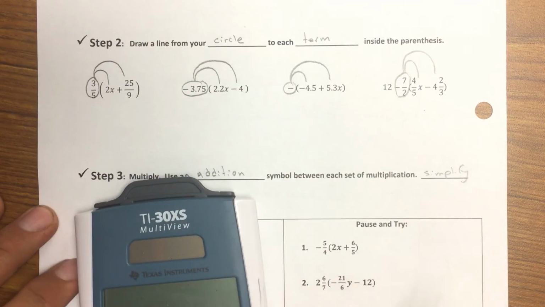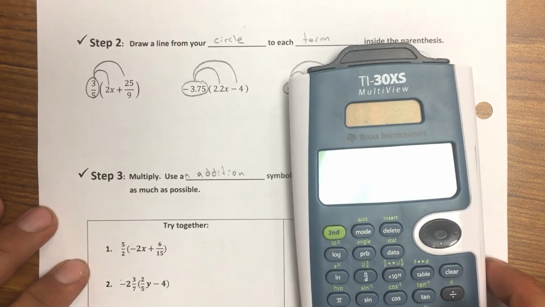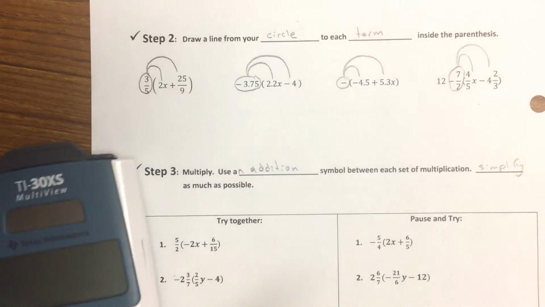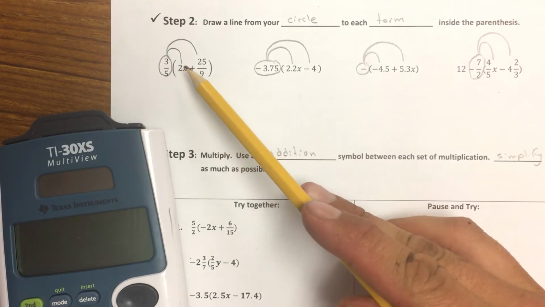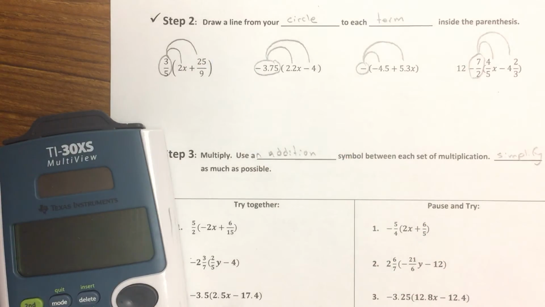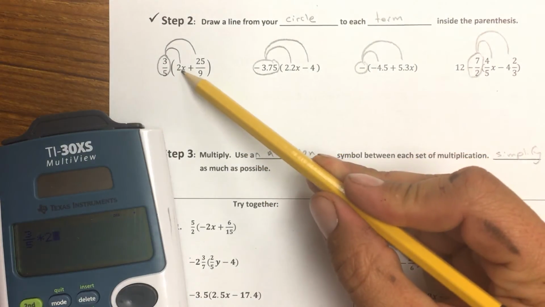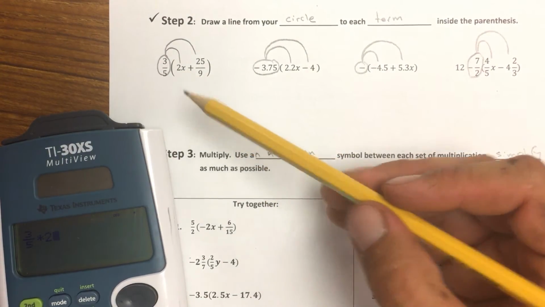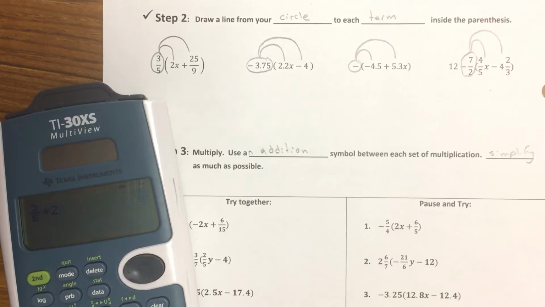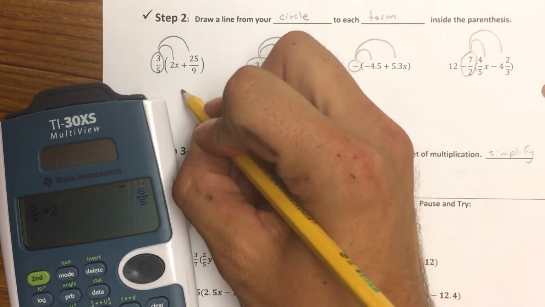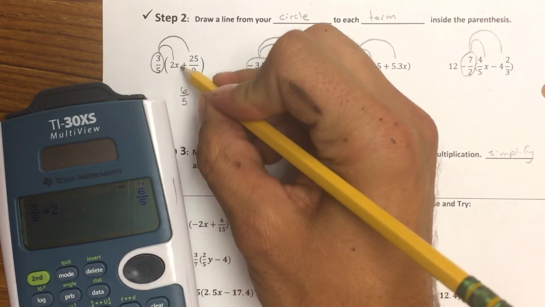I'm going to pull out the calculator, kind of walk you through this a little bit, let you see what it looks like, and hopefully your answers are looking the same as mine. So we've got 3/5. We need to multiply that by 2. On my calculator, I hit my fraction button, 3/5, and I'm going to multiply that by 2. Again, I'm not putting in the x because that doesn't exist on my calculator. That gives me 6/5. So I'm going to write that down here, 6/5, and I'm going to remember to include that x.